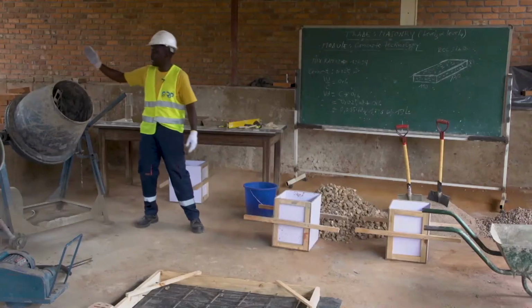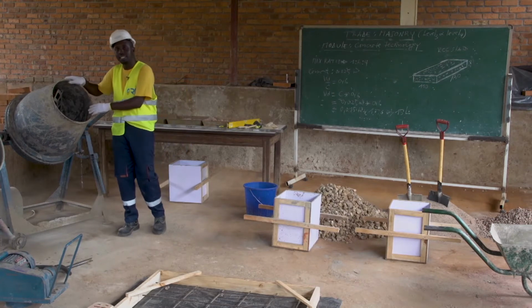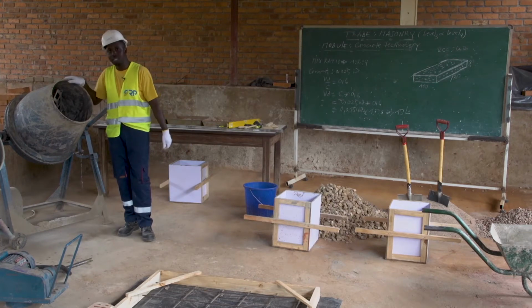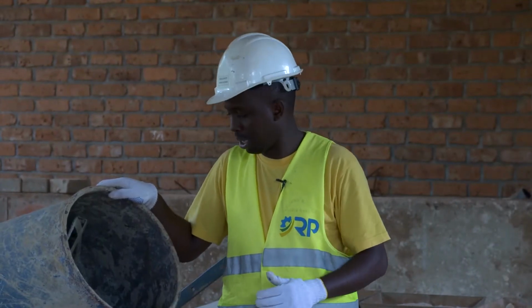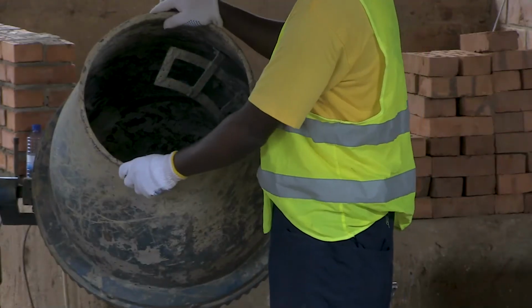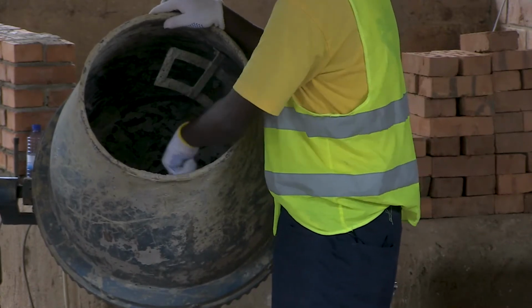And this is the mixer that we are going to use. It is an electrical concrete mixer, and this mixer is really good. As you can see, it is having a drum. This is a mixing drum with revolving blades inside.